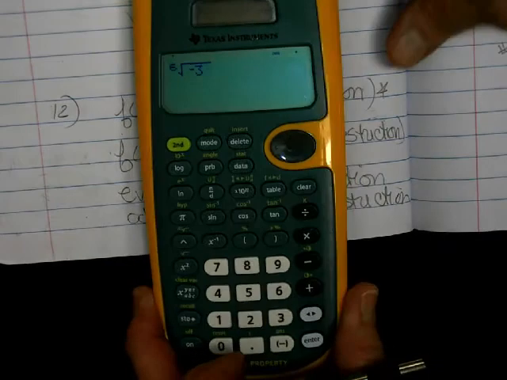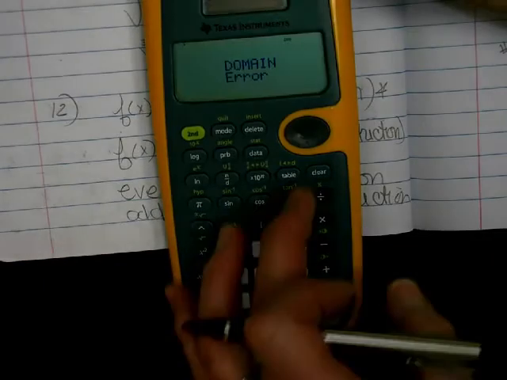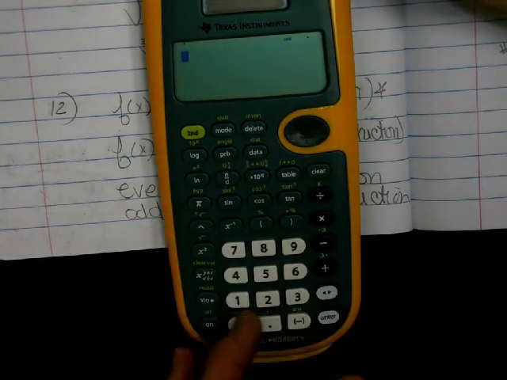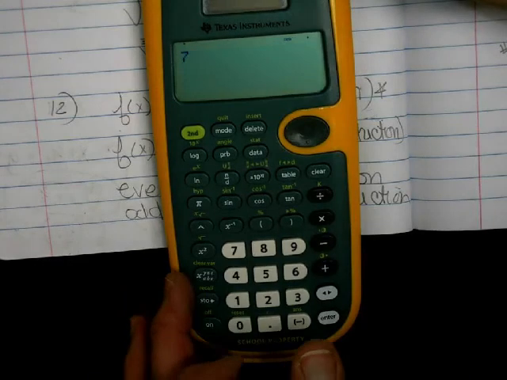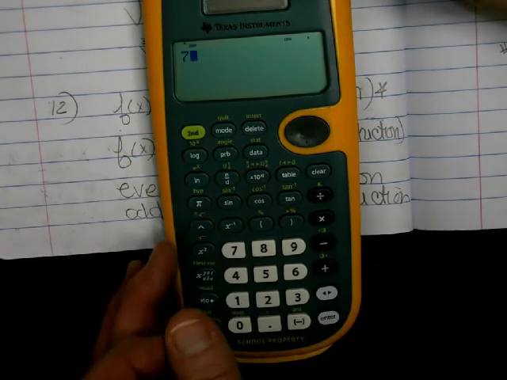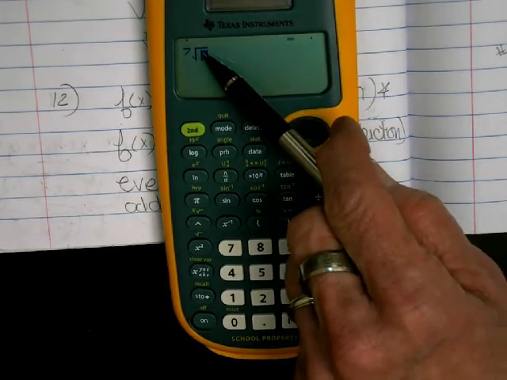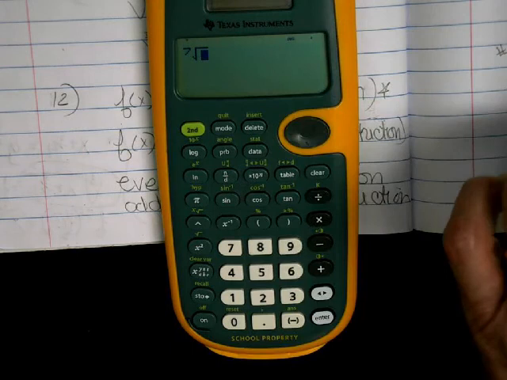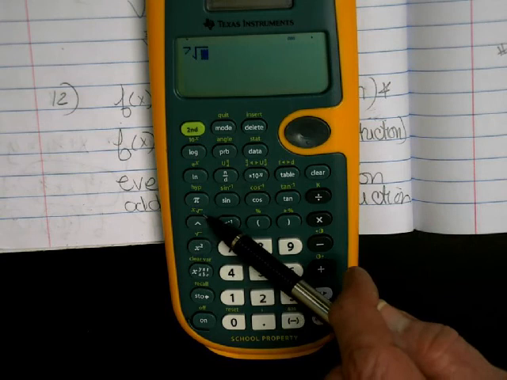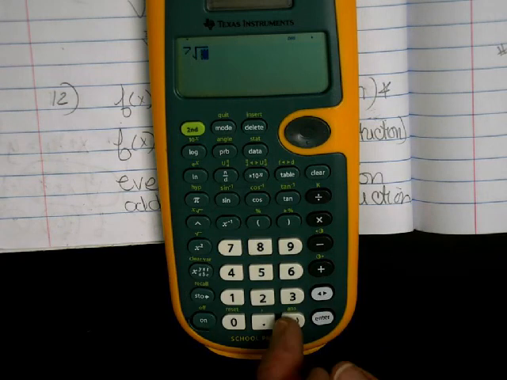Okay, if I try to take the 6th root of -3, it says domain error. But if I take, let me see, I'm going to clear that. Remember how to do the 7th root? You put in your root, and then you hit your 2nd, and then you put in your function above the caret. That'll give you something beyond the square root there.